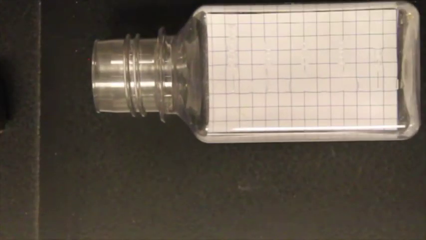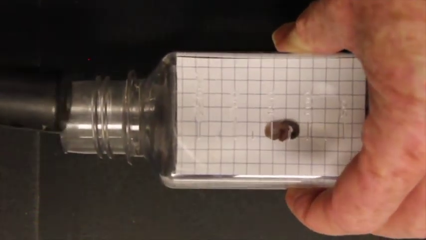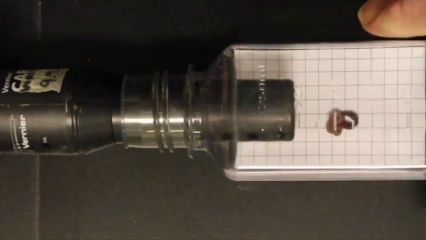Okay, now we're ready to set this up for our worm. So here's our worm. And I'll basically put the worm inside the chamber here. And we'll add the gas probe, if I can do that.